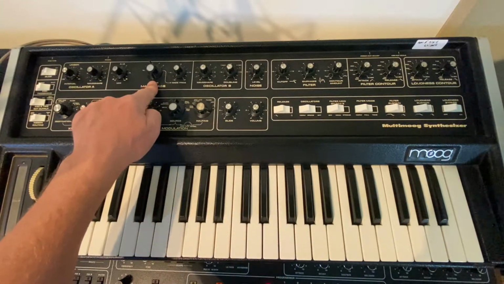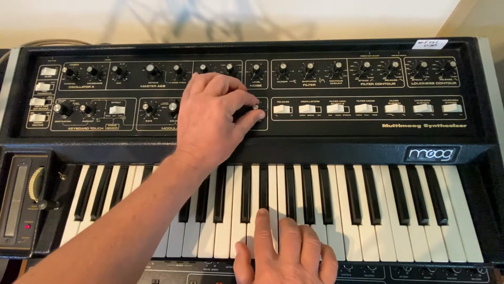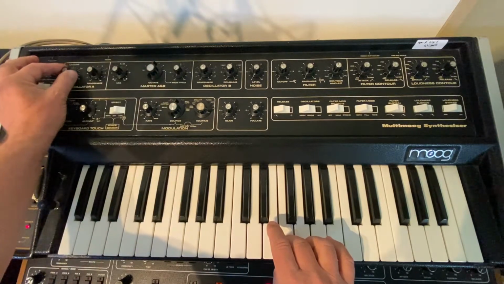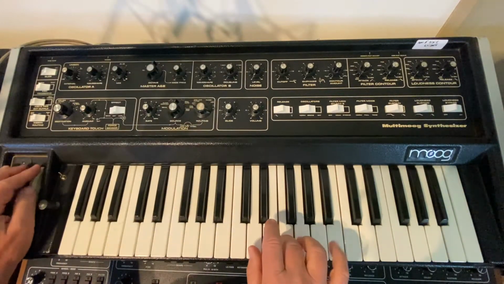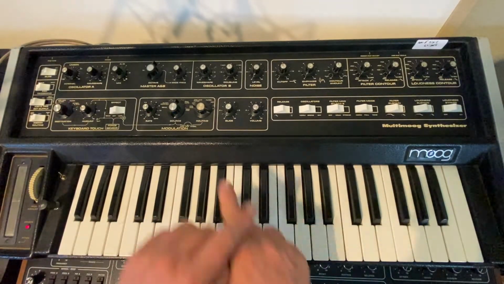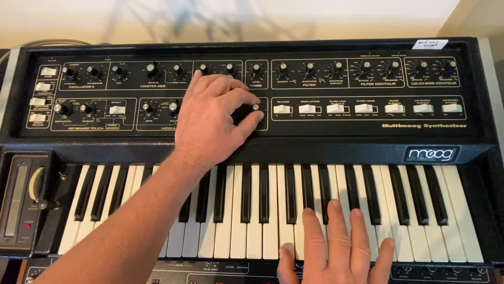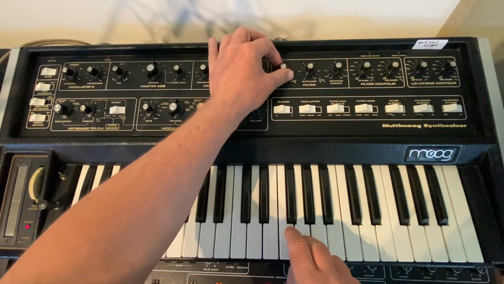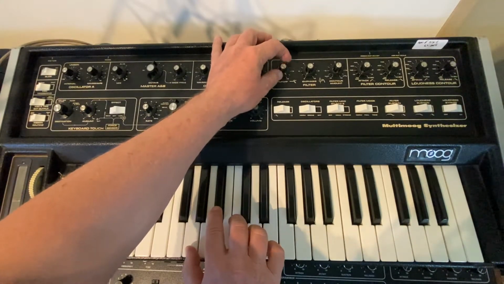This button here is to select the octave. So now we have a sound which is not bad. And here is a filter. So with the filter you can of course filter. It means you remove some harmonics. This is full open. And I will close it slowly.